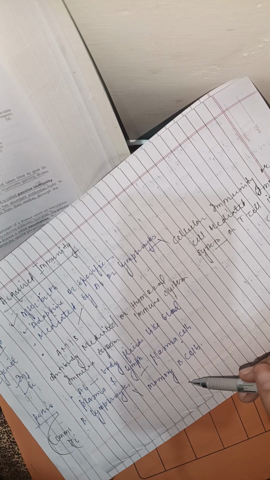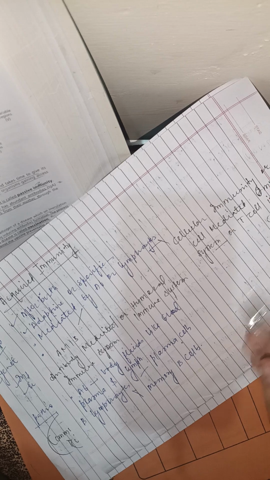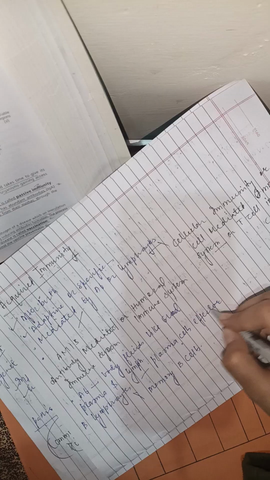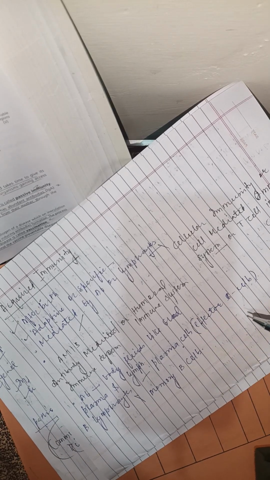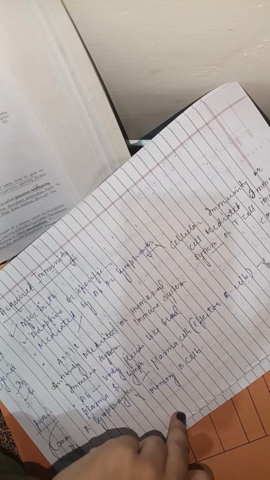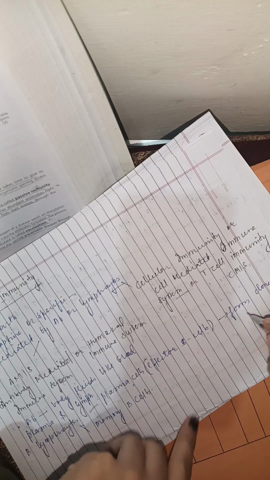Plasma cells are also called effector B cells. They form a clone of plasma cells when they multiply rapidly.